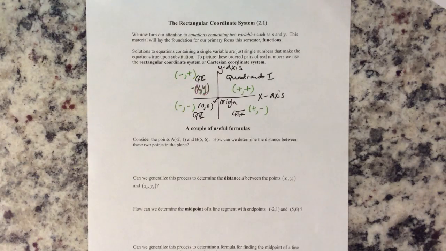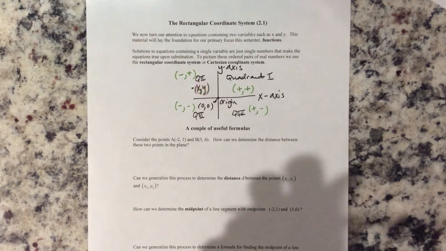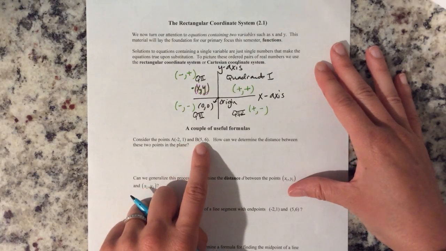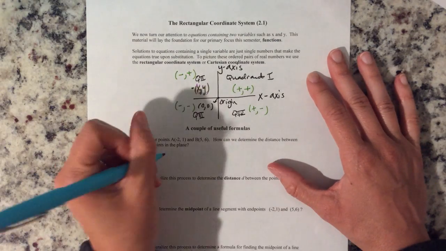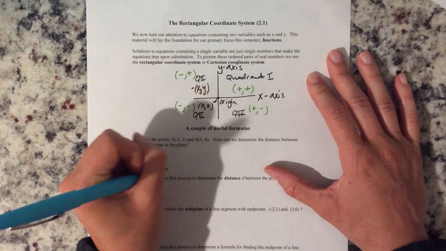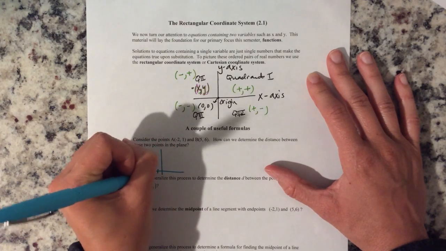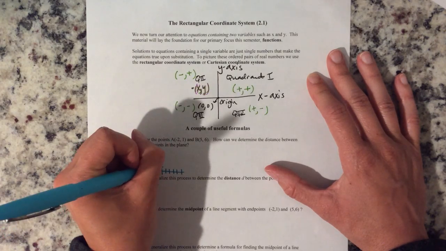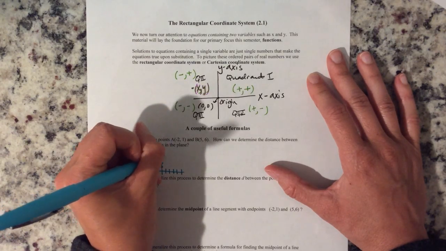So now, how about we talk about distance? Well, if I've got 2 points, point A is negative 2, 1, and B is 5, 6, then here's negative 2, 1, and then 1, 2, 3, 4, 5, 1, 2, 3, 4, 5, 6.